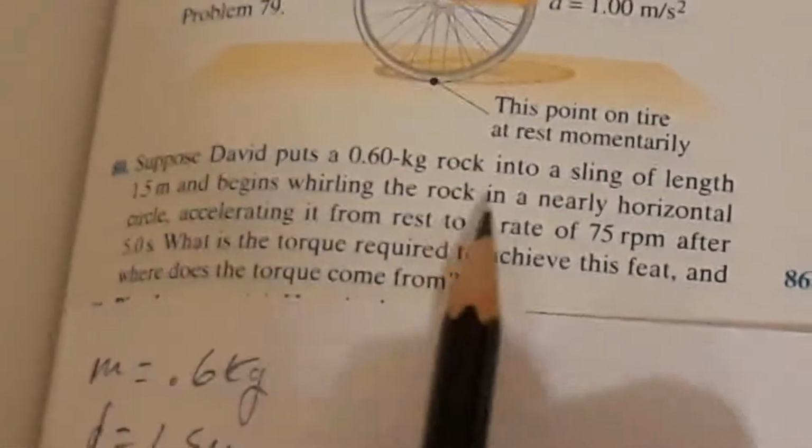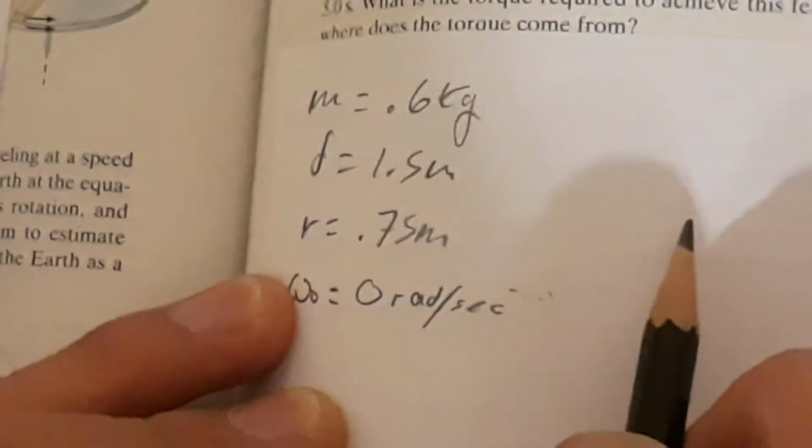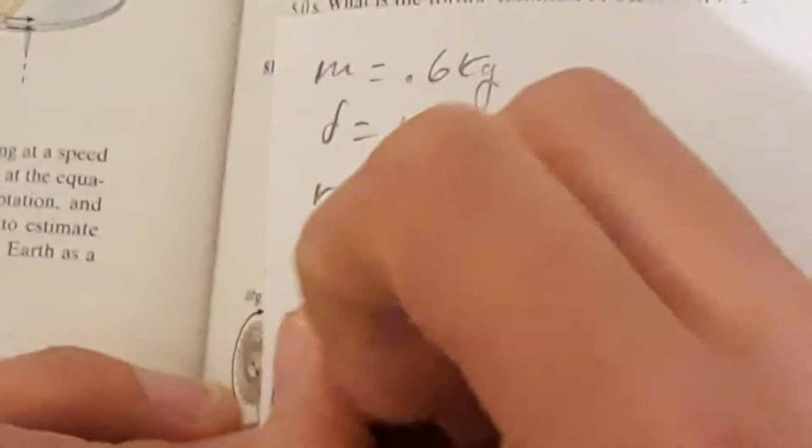And begins whirling the rock in a nearly horizontal circle, accelerating it from rest. Since it's from rest and we're working with rotational motion, my initial angular velocity is going to be 0 radians per second. At a rate of 75 revolutions per minute. So that means our final angular velocity is going to be 75 RPM.